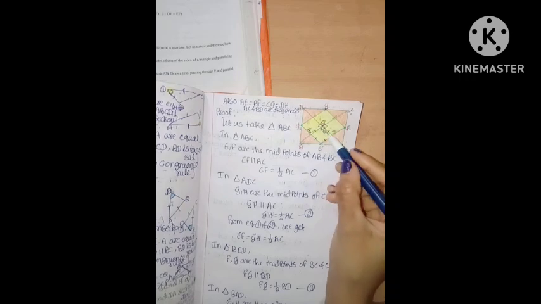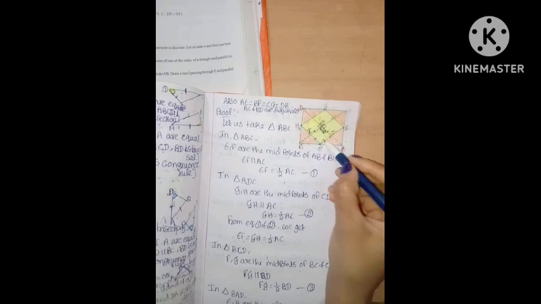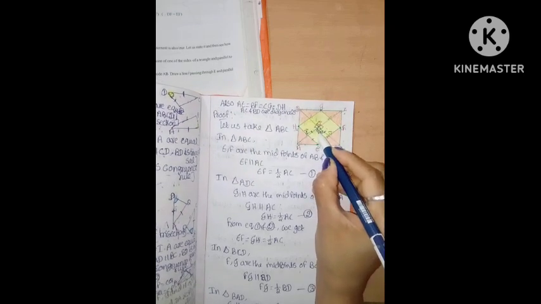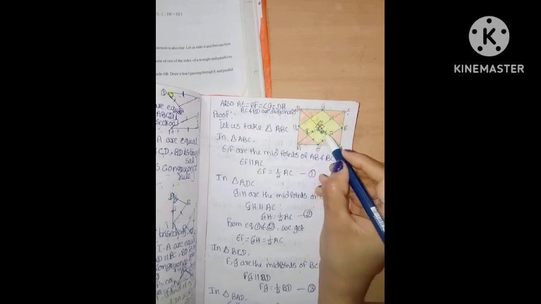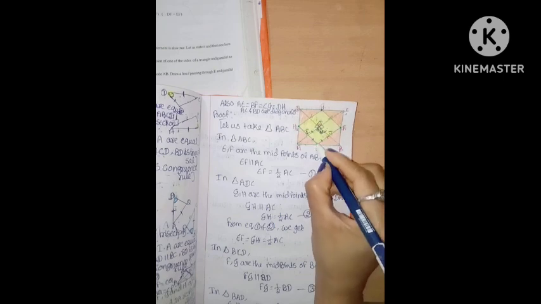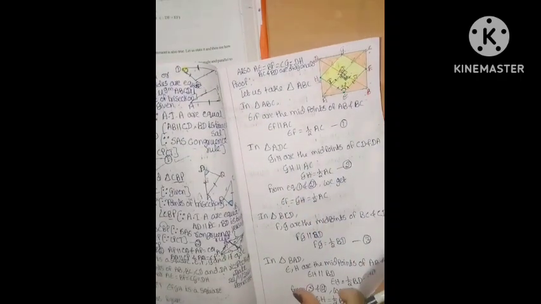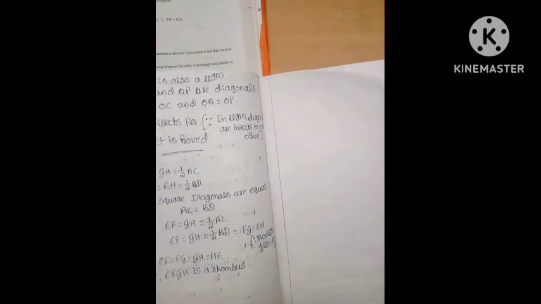It is nothing but a parallelogram. Why? Because this is parallel to this one and this is parallel to this one. In a quadrilateral, if two pairs of opposite sides are parallel, then the quadrilateral is called a parallelogram. Okay, it is a parallelogram only. In a parallelogram, one angle is 90 degrees. Opposite angles are equal. So here this angle is also 90 degrees. We know those properties only.